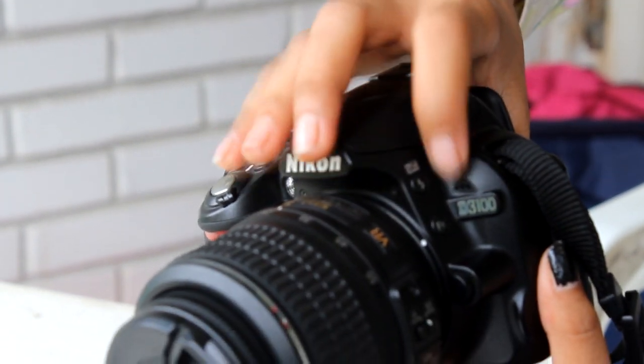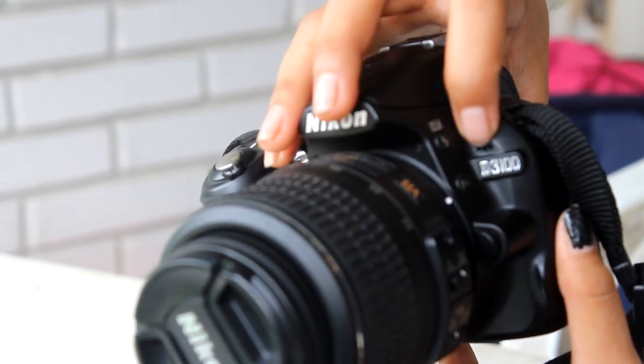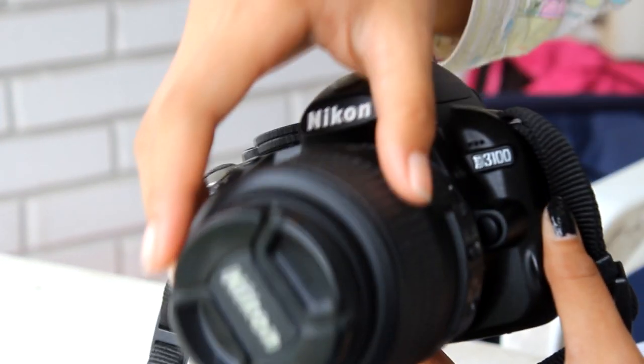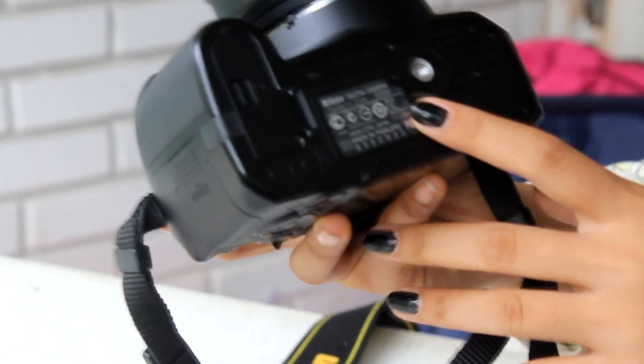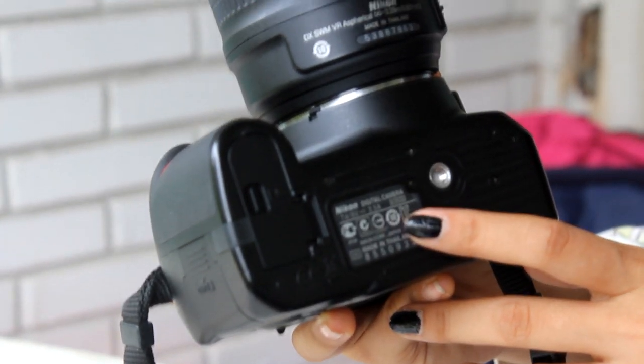19. Microphone. To record a voice for the video recording. And last, tripod socket. The place to attach a tripod or camera foot.